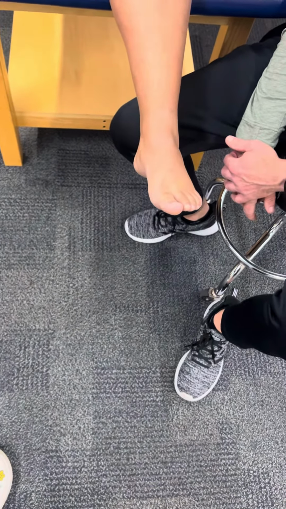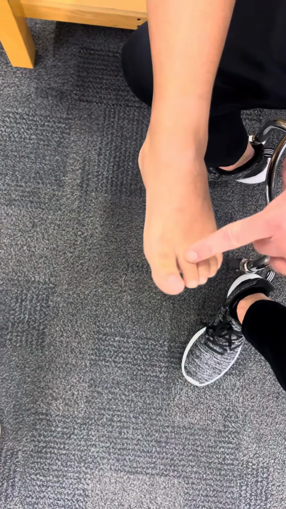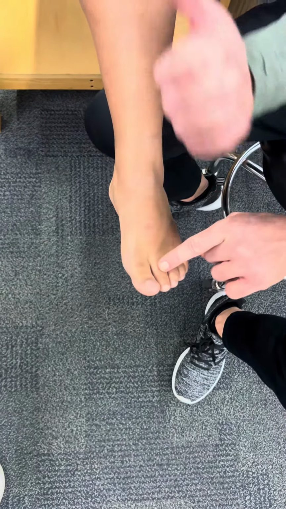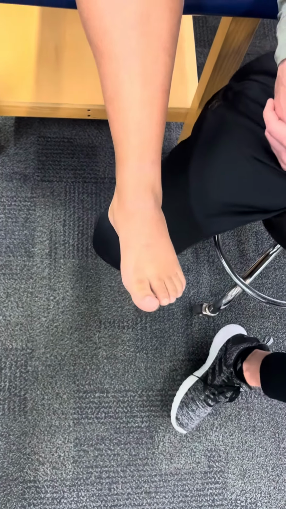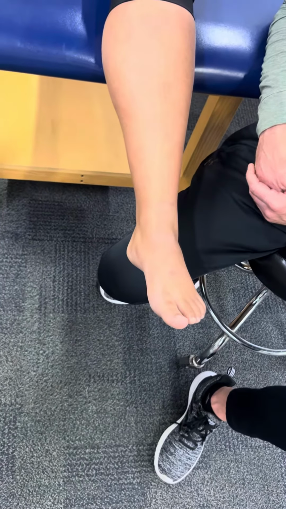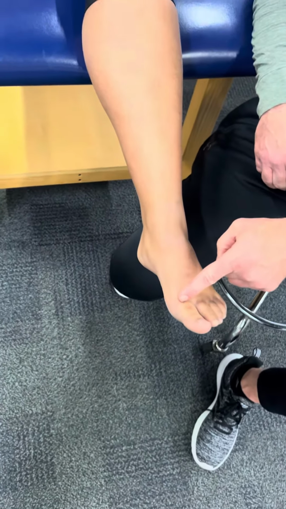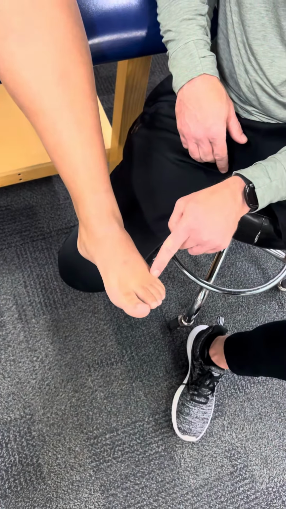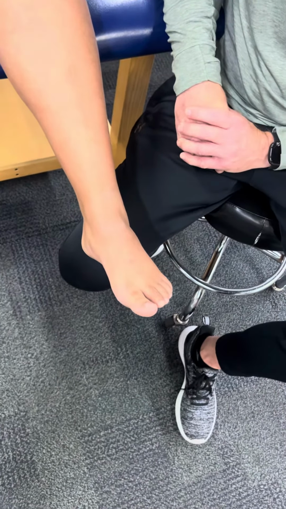Interphalangeal joints. You have one IP joint that's right here. The four lateral toes each have two IP joints. The one that is further away is your DIP. The one that is more proximal is your PIP. Metatarsophalangeal joints. Okay, metatarsophalangeals. So I have 1, 2, 3, 4, 5 MTP joints.